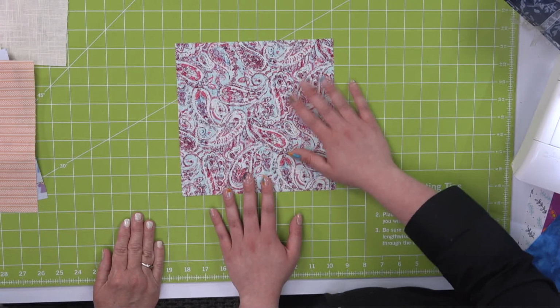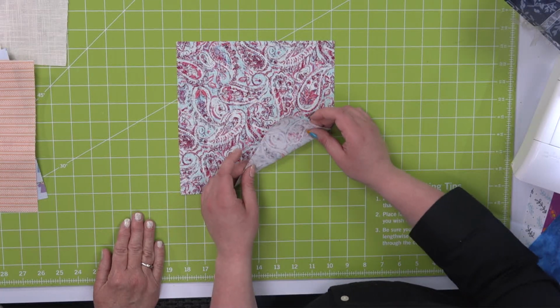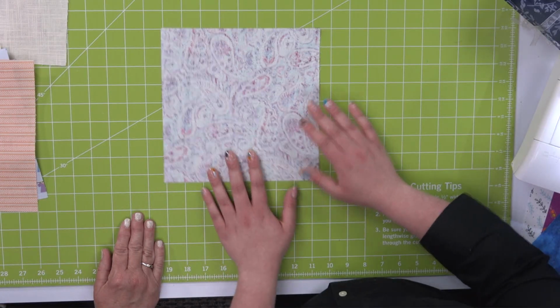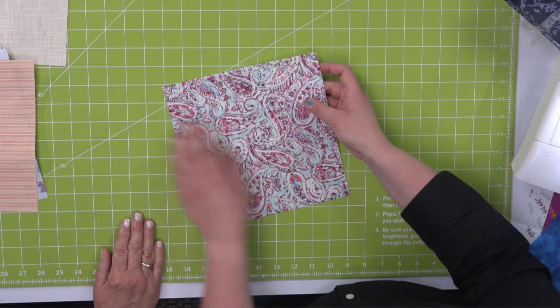So as you can see here, you can get a very vibrant pattern of the print, but if you turn it over, it kind of dulls it. That would be the wrong side, and this would be the right side.